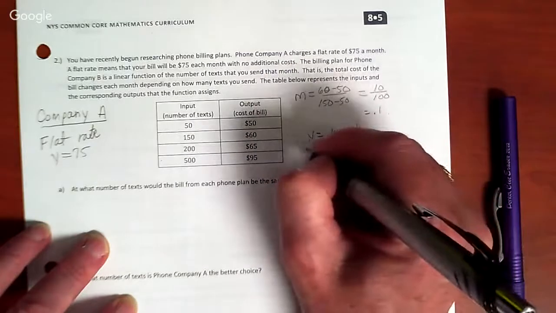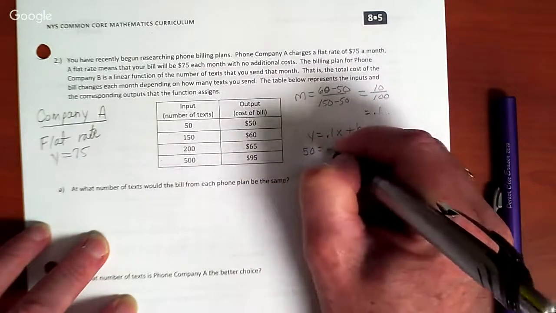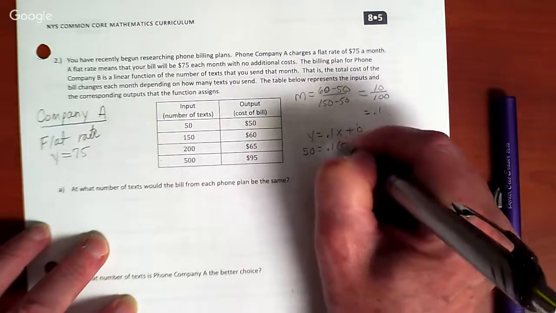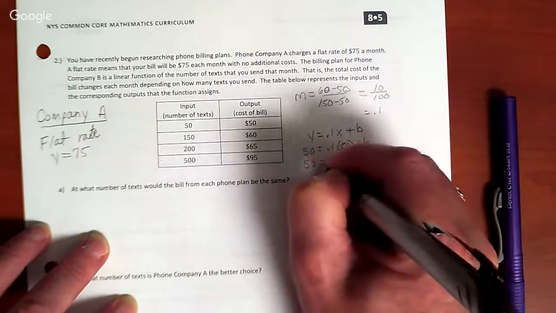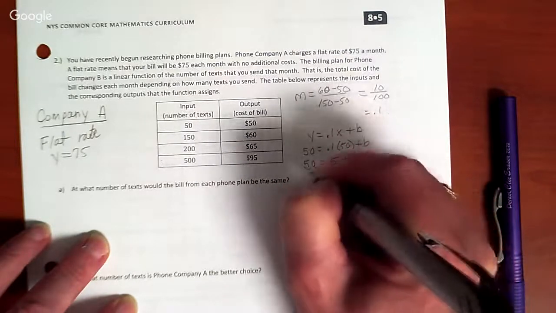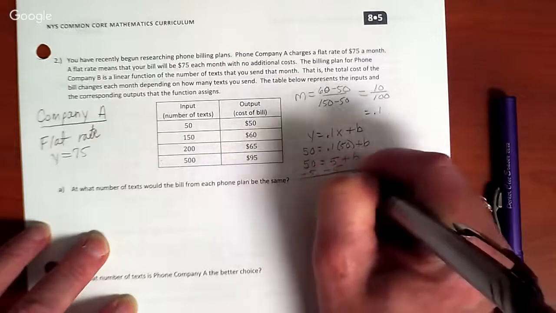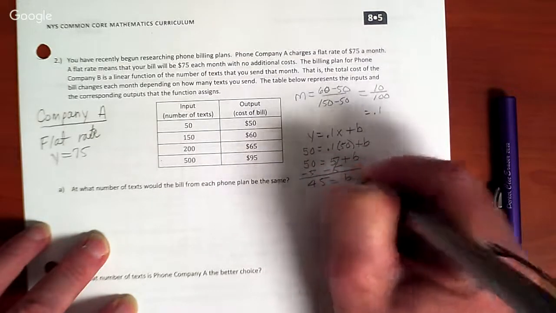Substituting in, so we've got 50 equals 0.1 times 50 plus b. So 50 equals 5 plus b. So subtracting 5 from both sides, we've got 45 equals b.